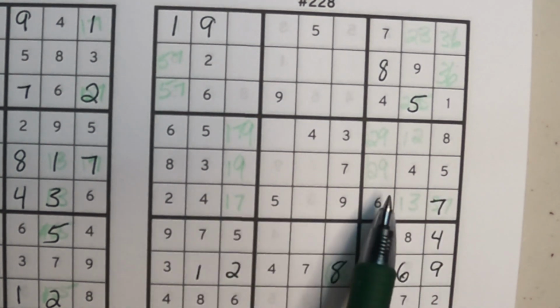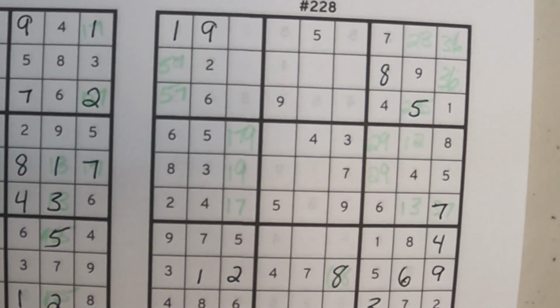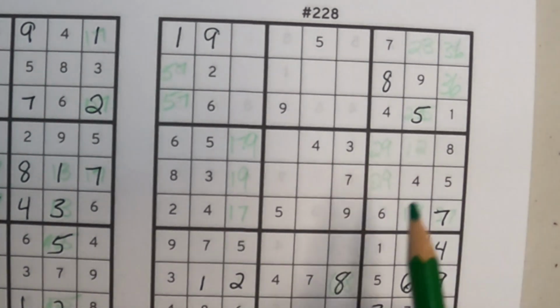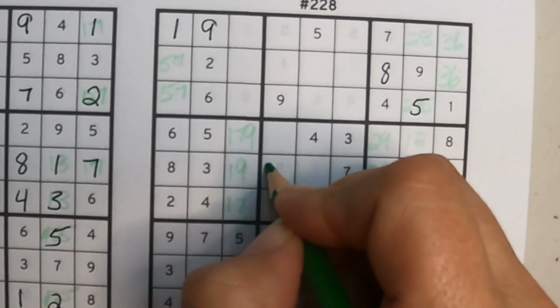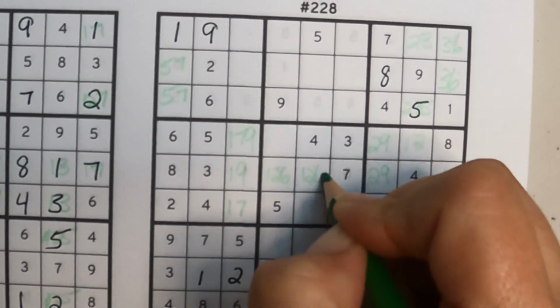If we look at this row, we're missing 1, 2, 6, and 9. We've got the 9 here. So 1, 2, 6. Same thing here. 1, 2, 6.